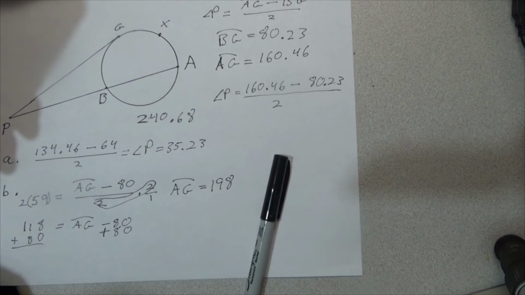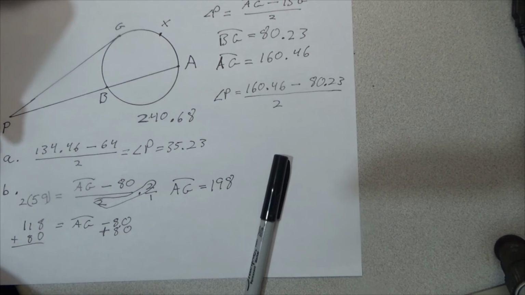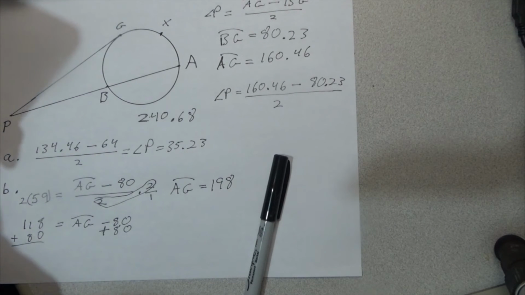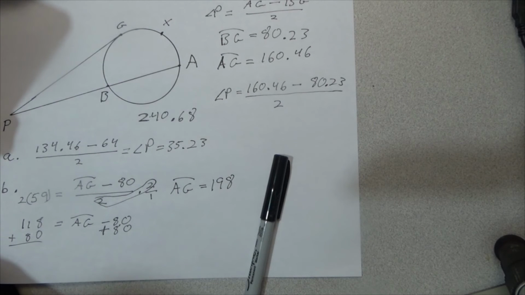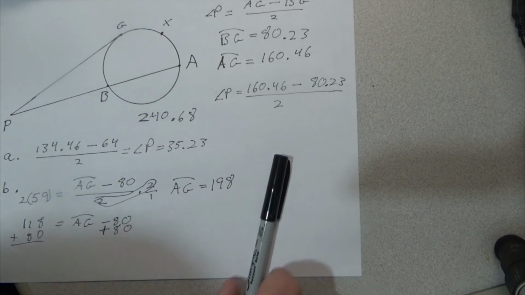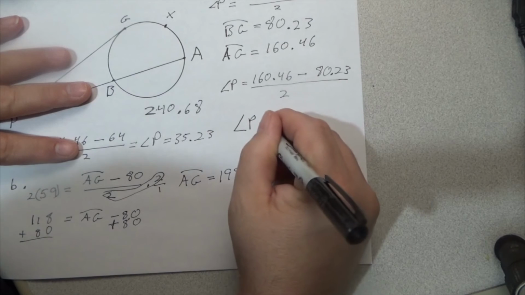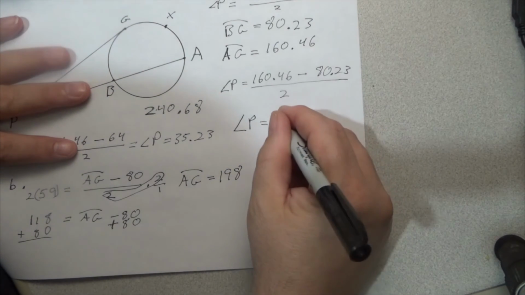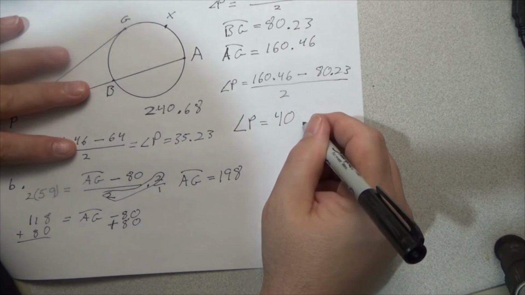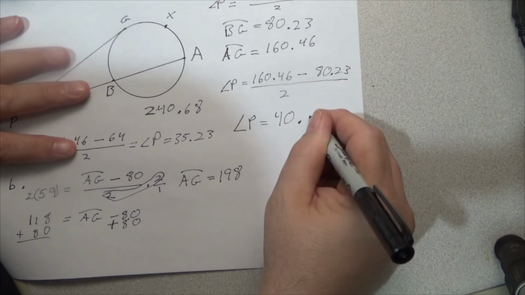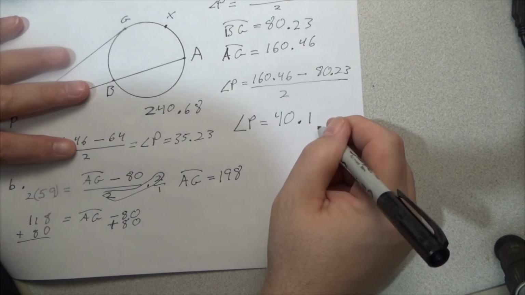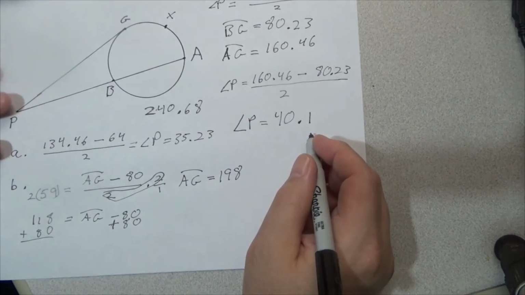So 160.46 minus 80.23, divide that by 2, and I get angle P is equal to 40.1. Close enough, just a little over 40.